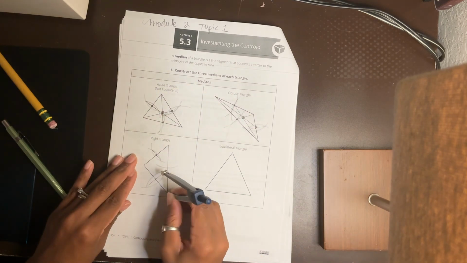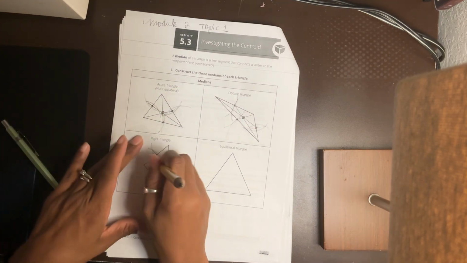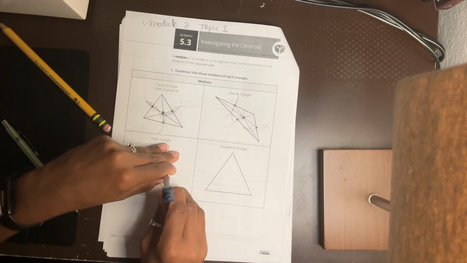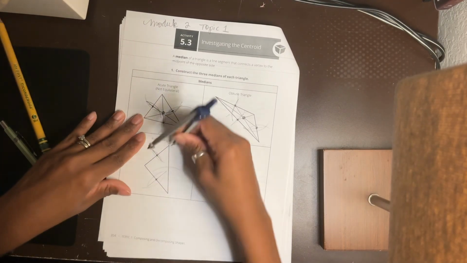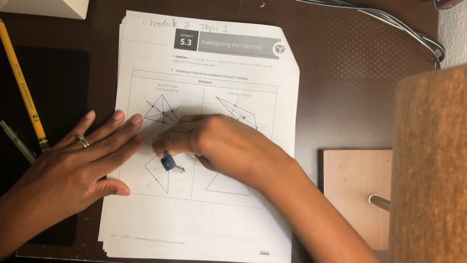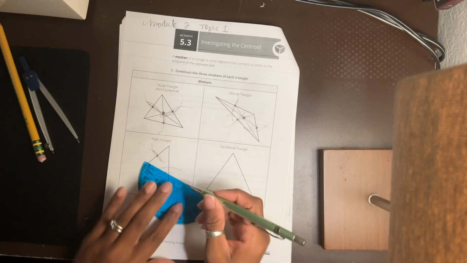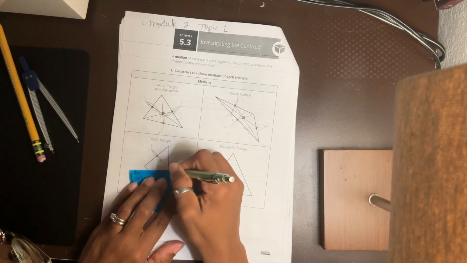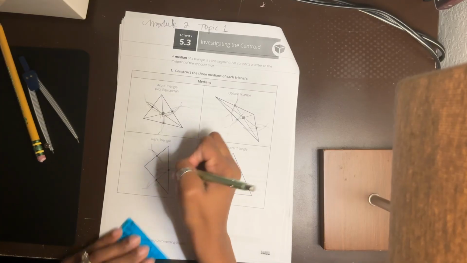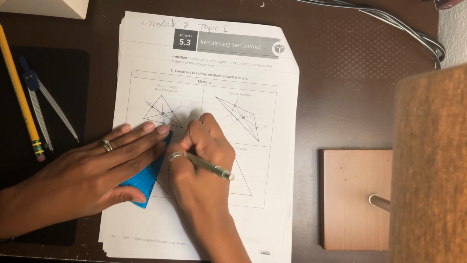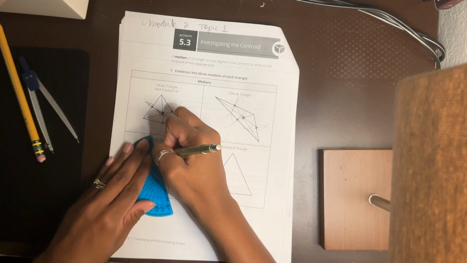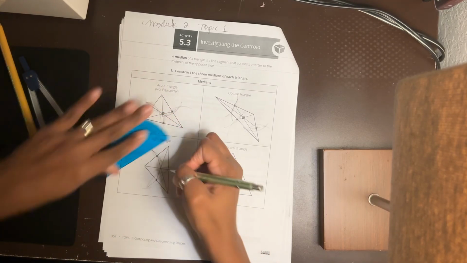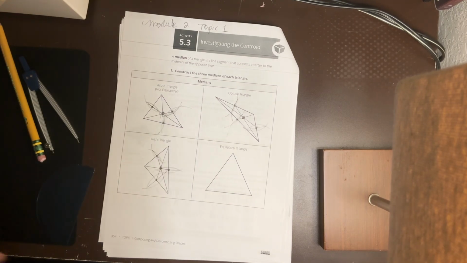Uh-oh, I don't think that was big enough. Nope. Try again. Think I would have learned my lesson. And connect vertex to midpoint to create 3 medians. All right, last one.